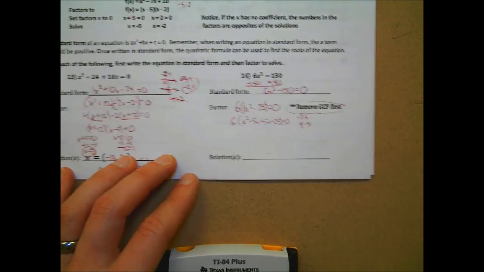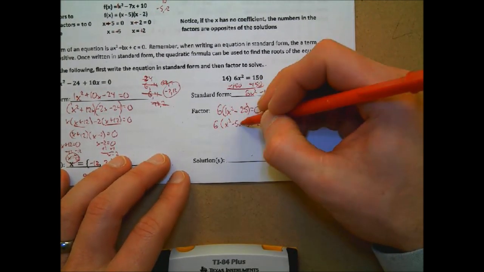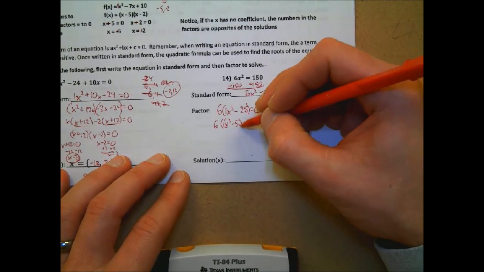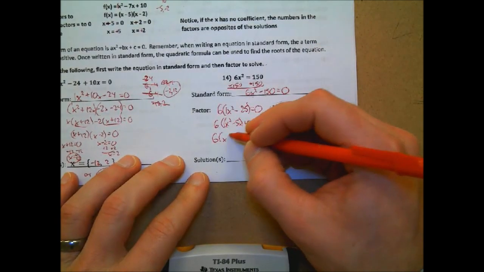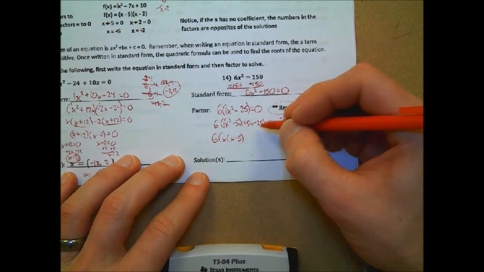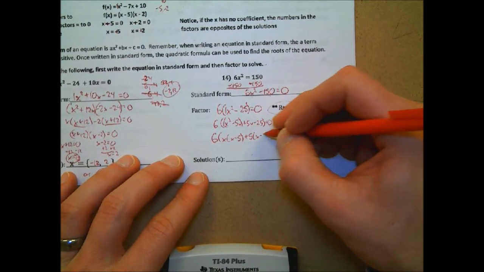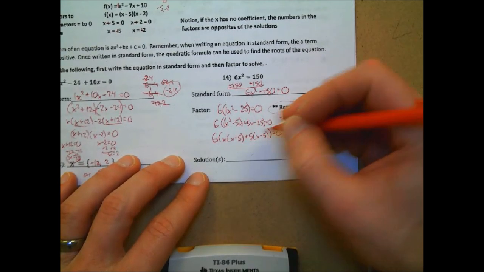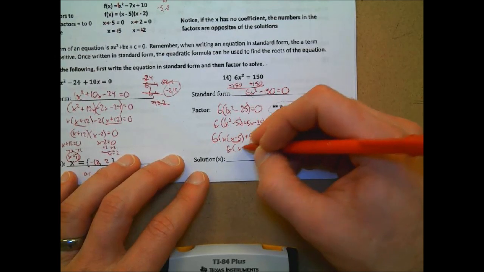I'll zoom in some more here for you guys. From this first group, what can we take out? An x. What can we take out of the second group right here? A 5. And they both have an x minus 5 in common, so we're going to end up with 6 times x minus 5 times x plus 5.